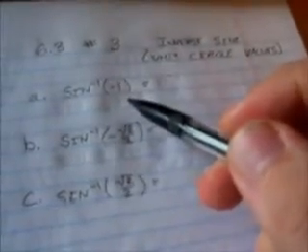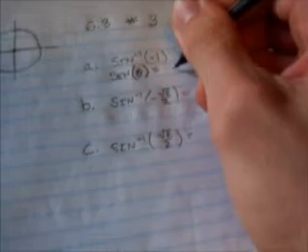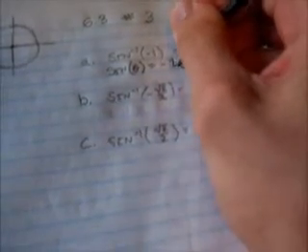This is for section 6.3, question number 3. It asks for the inverse sine of unit circle values. So looking at number A, this is going to be the same thing as sine of theta equals -1. So we have to look back at our unit circle and see what angle corresponds with the sine value of -1.